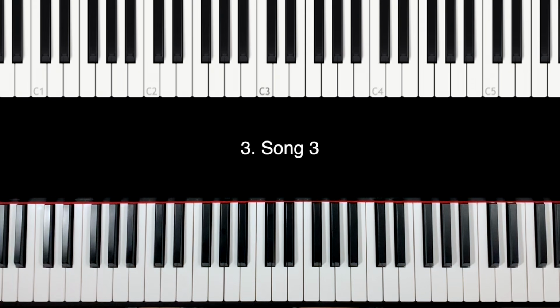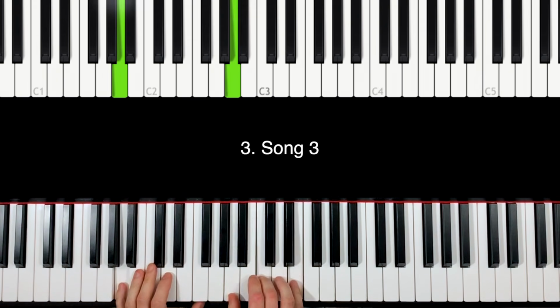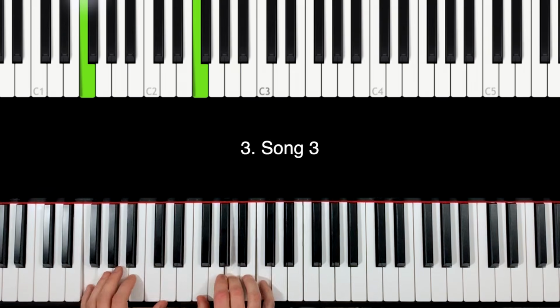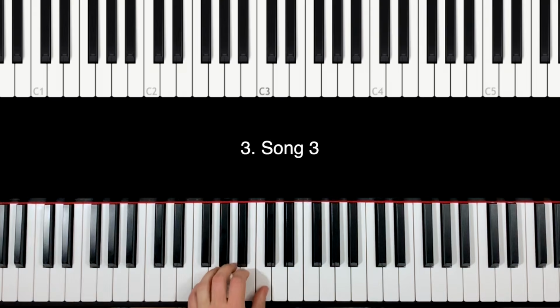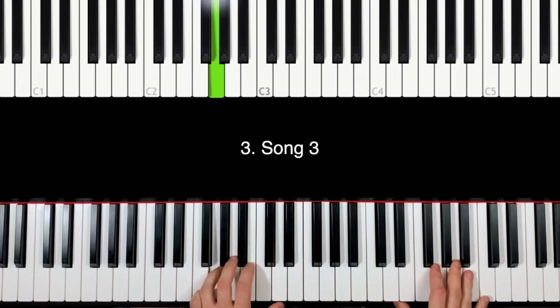Okay, now let's go on with our piano piece number 3. And what we are doing now is that we play the left hand exactly the same. So the left hand plays the same, but the right hand plays the melody. Maybe we can play the left hand 1 octave higher. A and F, then C, and the right hand plays the melody.